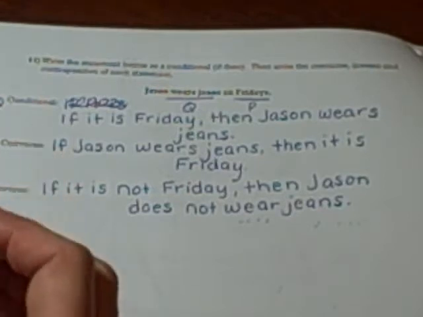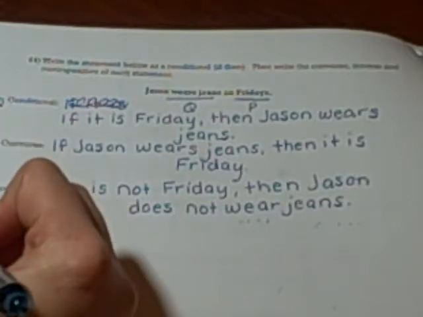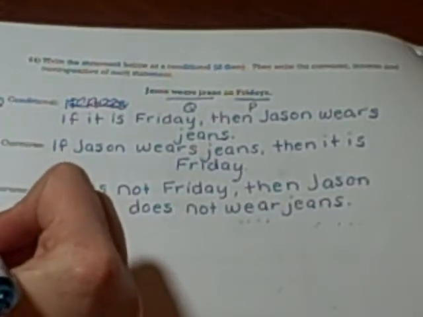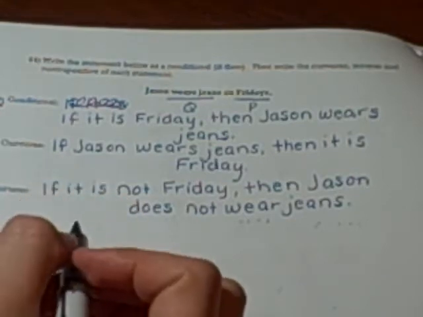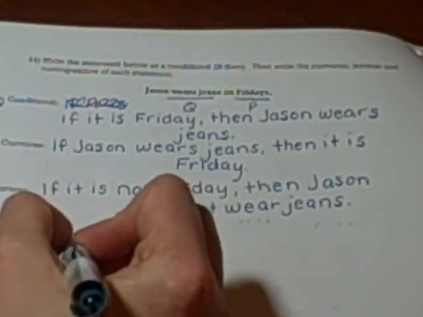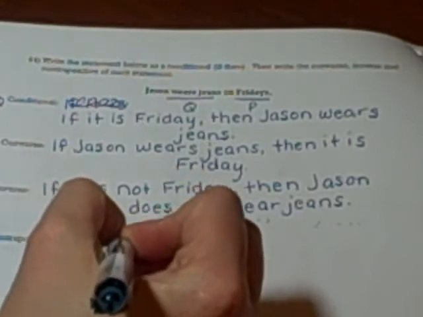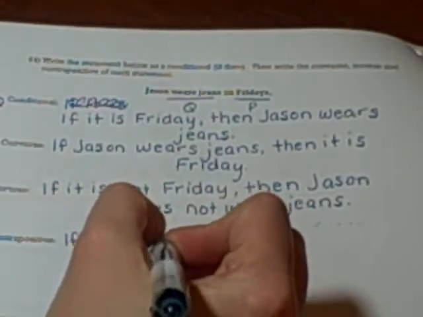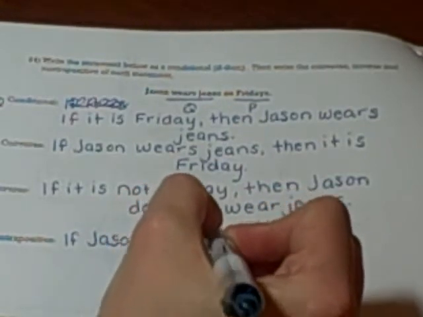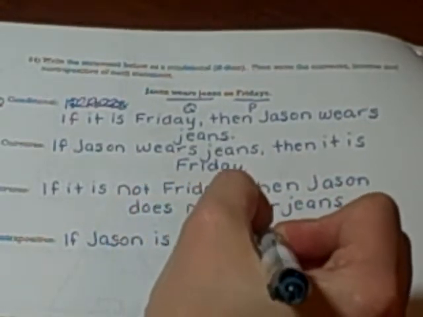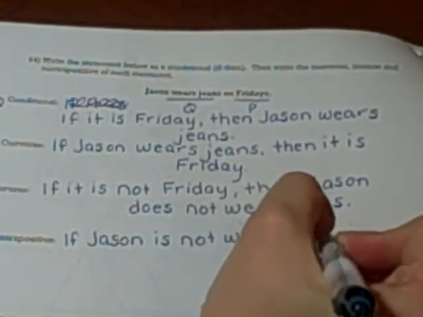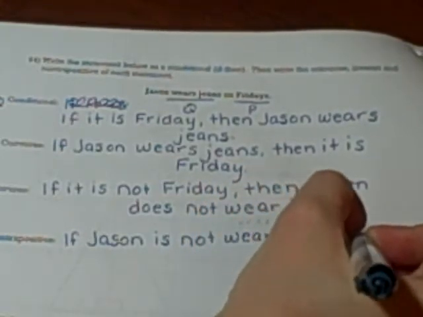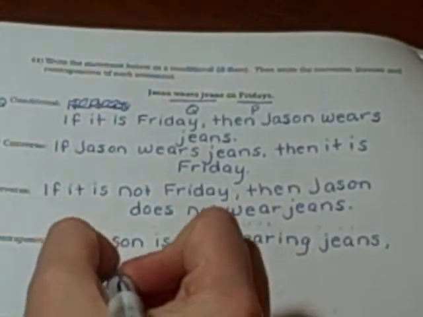Okay. The contrapositive is when you sort of do both of these at the same time. You're going to negate and reverse. So I would say not Q implies not P. So if Jason is not wearing jeans, then it is not Friday.